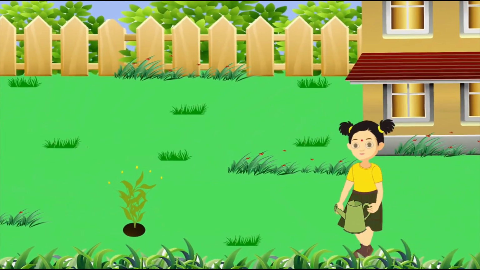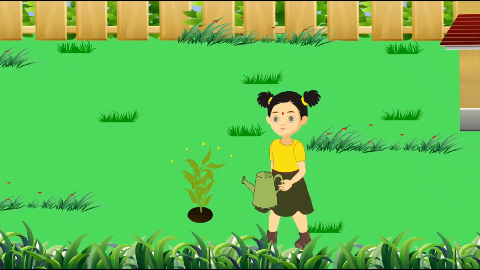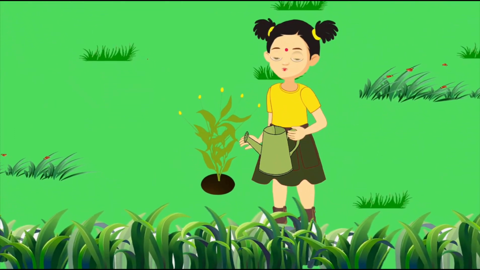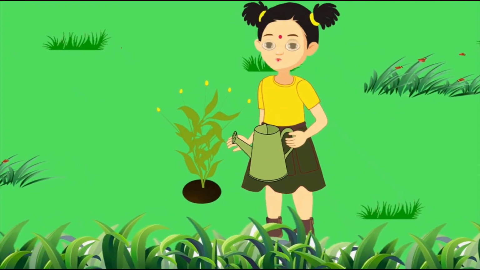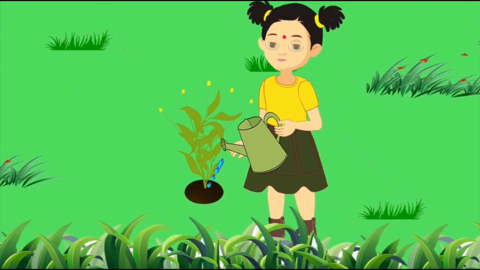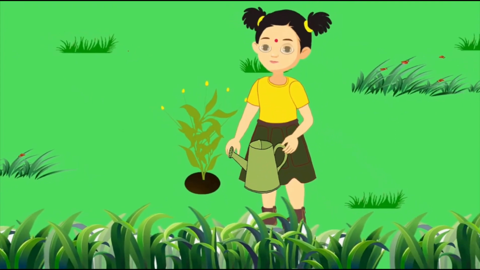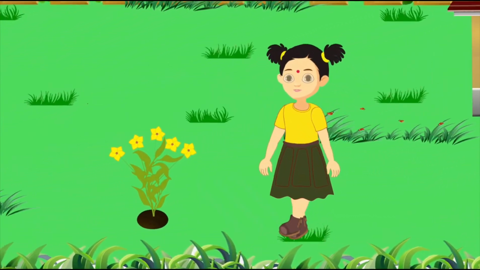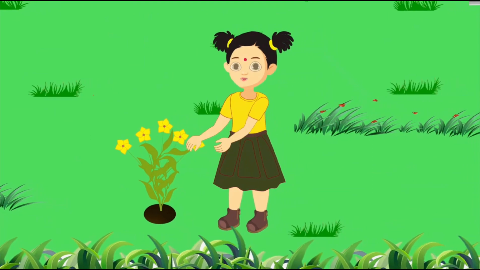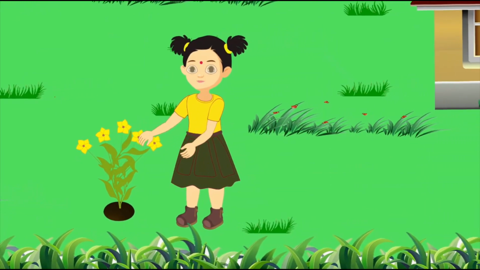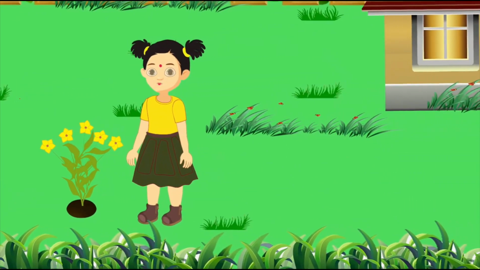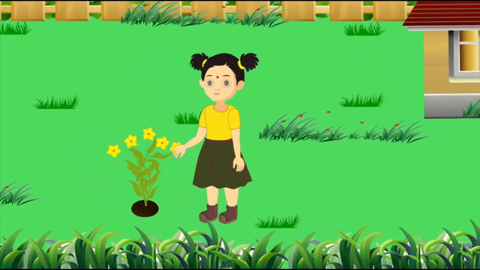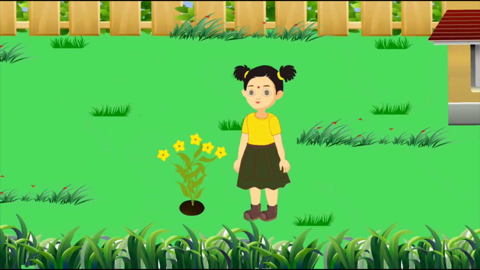Oh no! There are no flowers to pluck, but all are buds. It's okay. I will pluck them in the evening. Wow! All the buds have bloomed. These are looking very beautiful. I don't want to pluck the beautiful flowers. Let them be in the plant.